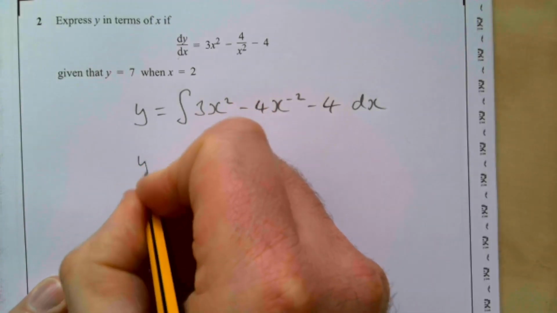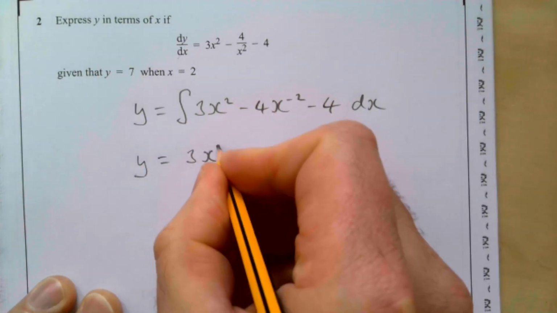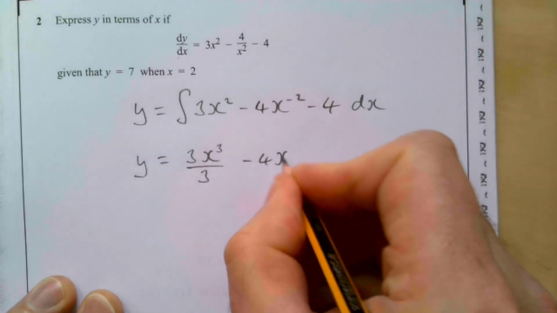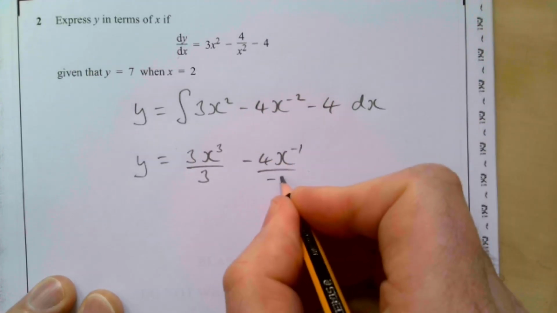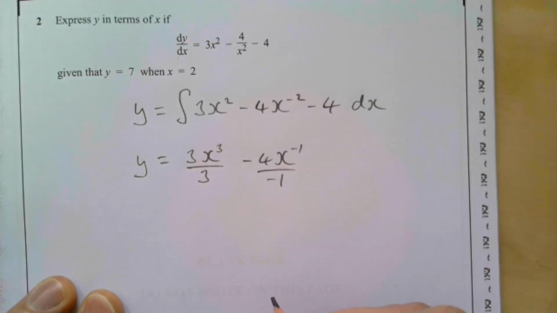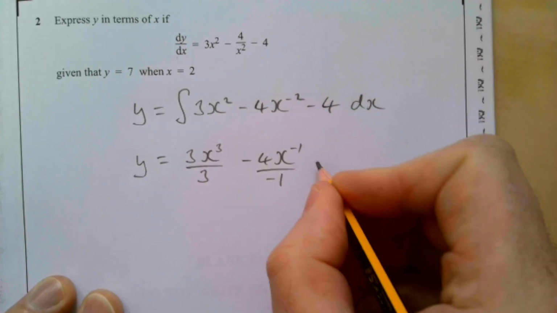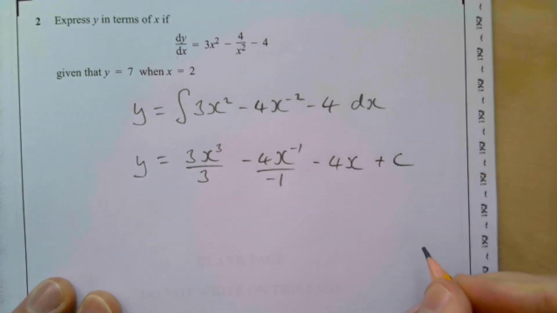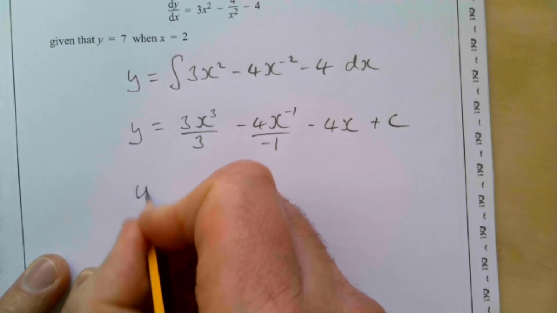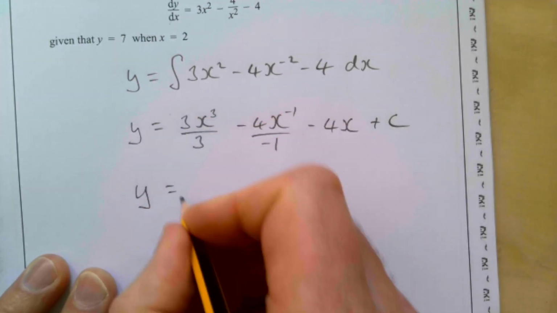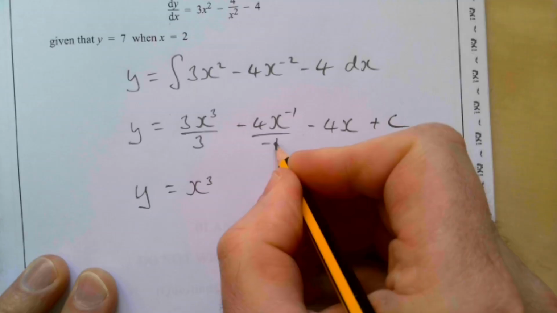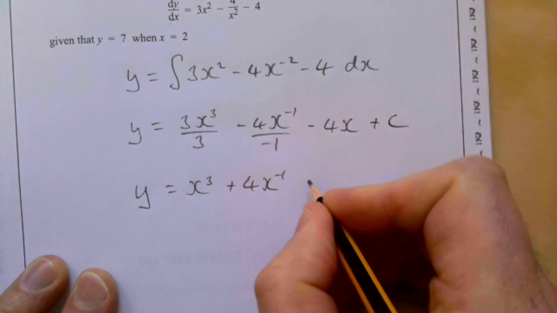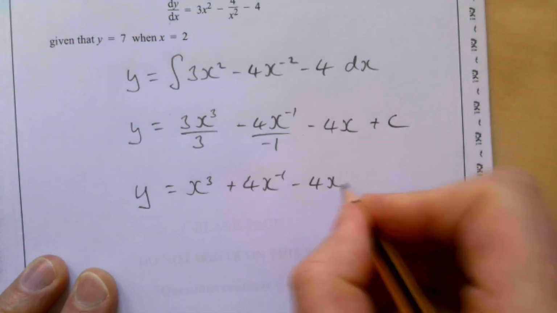And so then integrating each of these terms, add 1 to the power, divide by the new power, add 1 to the power, divide by the new power, and then the minus 4 of course becomes a minus 4x. And we remember plus c. So again, this will tidy up. The 3's cancel, so we get x cubed. The minus 4 and the minus 1, so the negatives cancel. So I get 4x to the minus 1, then minus 4x plus c.